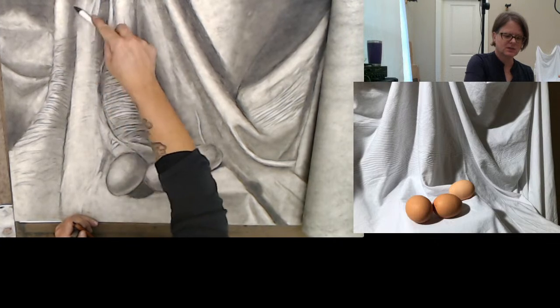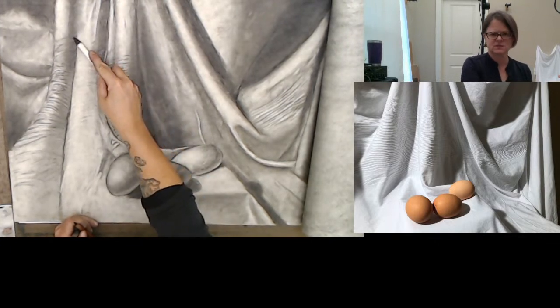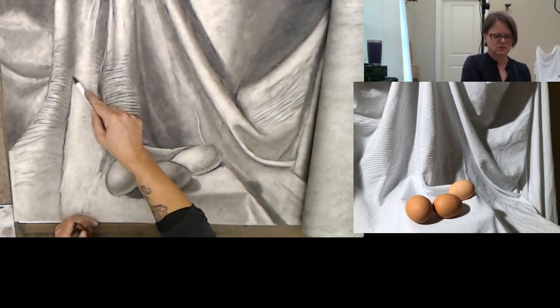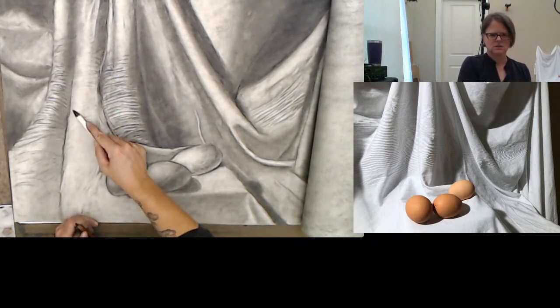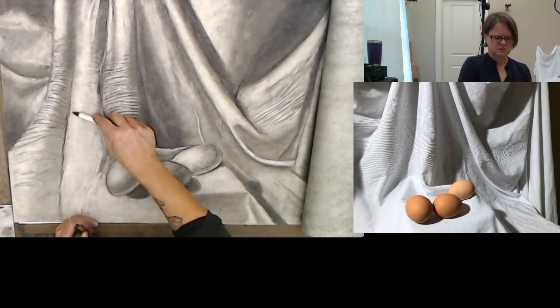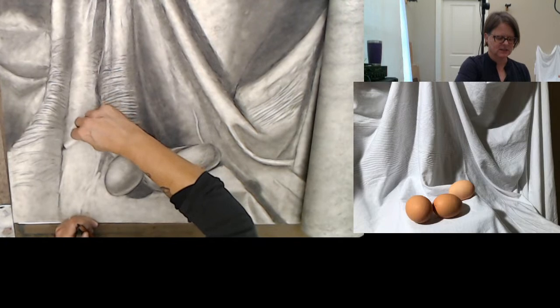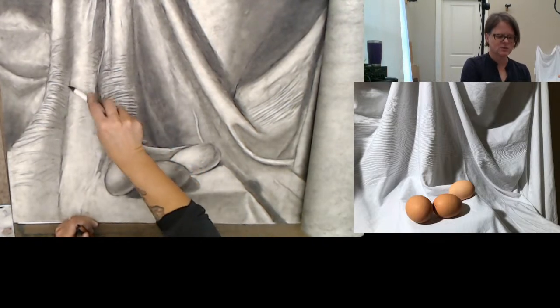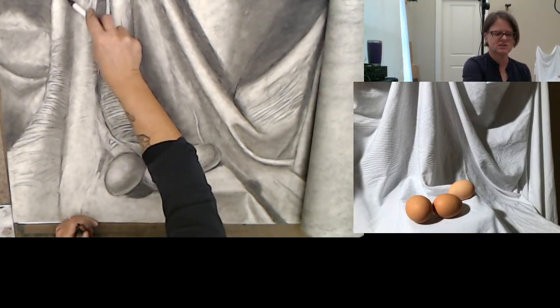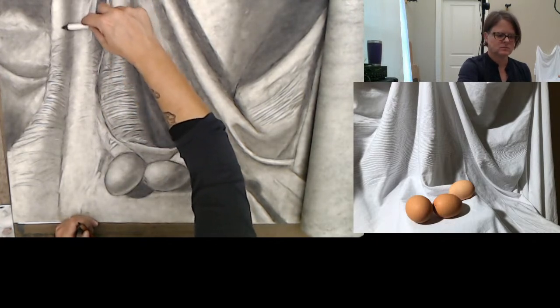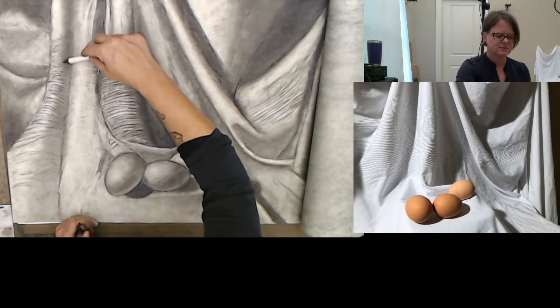And so what I'm going to do is start by just kind of diffusing this line a little bit, because I don't want that to look like a crevice anymore. It's not, it's just a value change. Diffuse out that line.